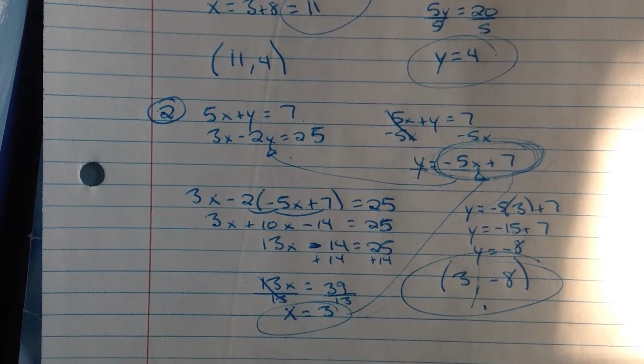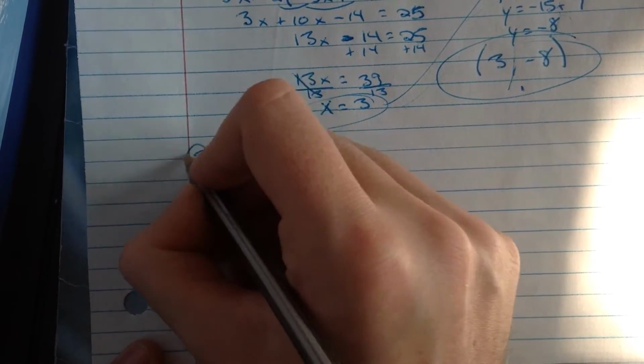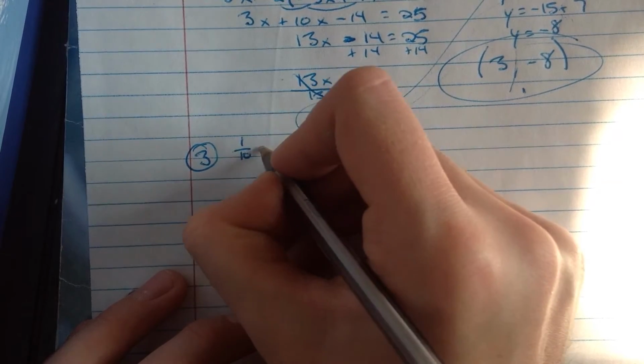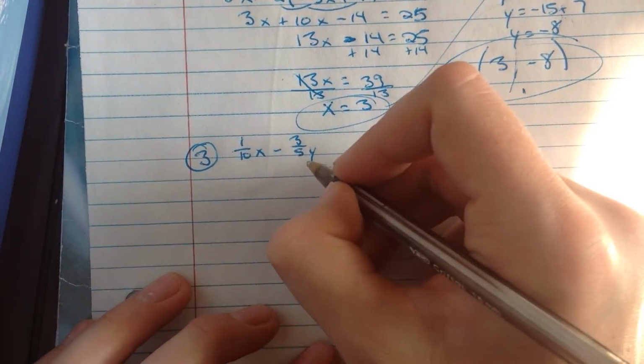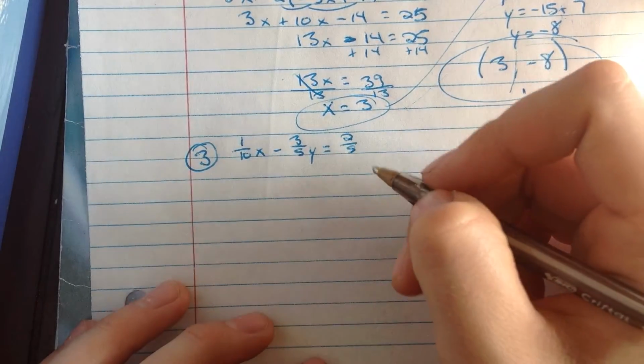Let's try a third one. So our last example. This one's a little more complex, being that it involves fractions, so it looks a little bit intimidating at first. But there's actually a trick to make this a little bit nicer.